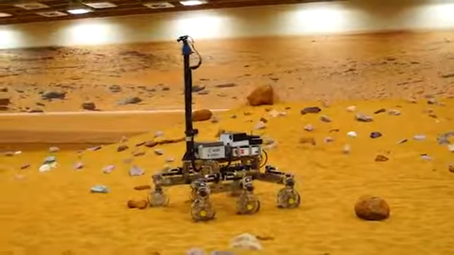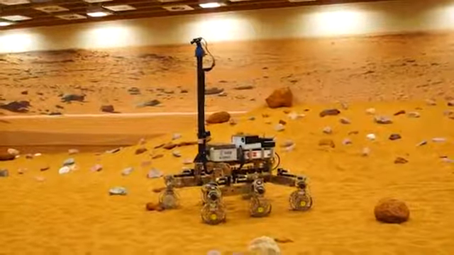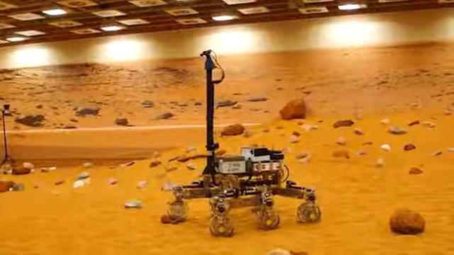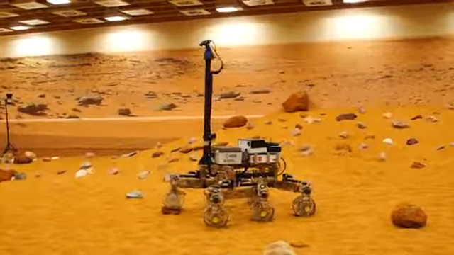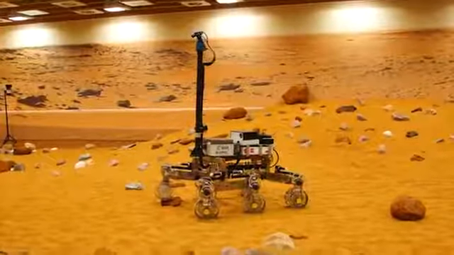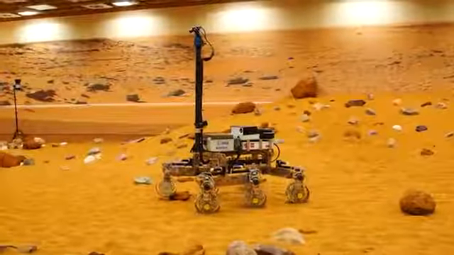You've turned it into a rock, don't you? I have. That rock is quite easy for it to deal with, no problem there. So it's climbing up a rock that's, I guess, maybe about 3 inches above the surface of the sand. It's taking it with ease, slowly, deliberately, but no problem. That's right. We can handle anything up to the height of the wheels, which are 25 centimetres, so quite a large rock can be driven over by this rover.